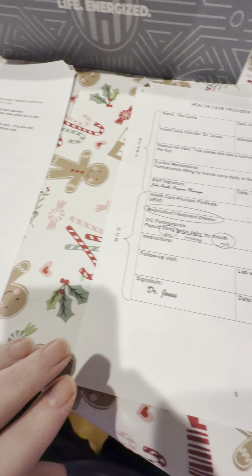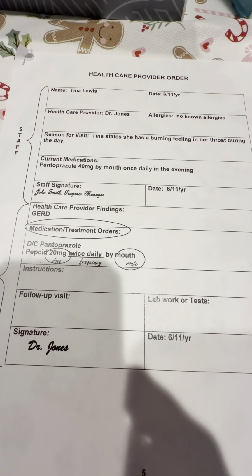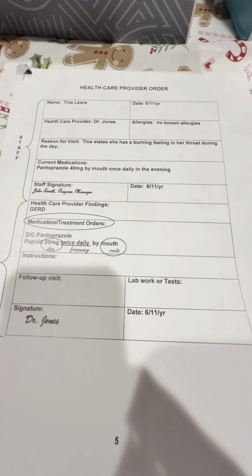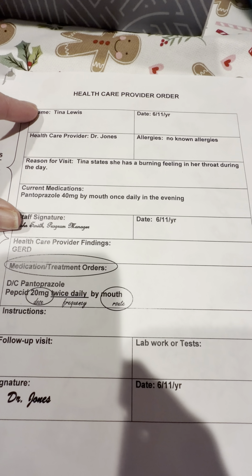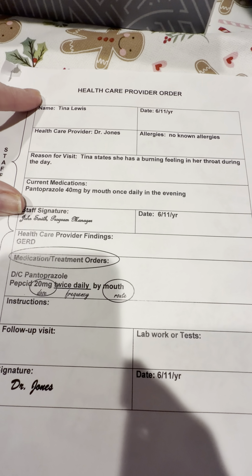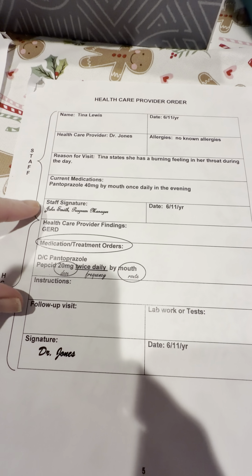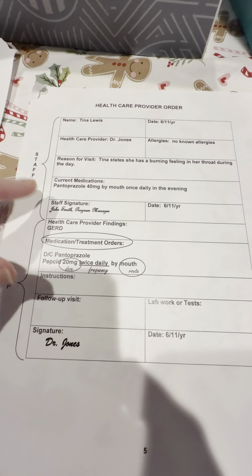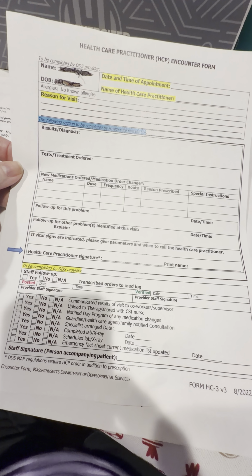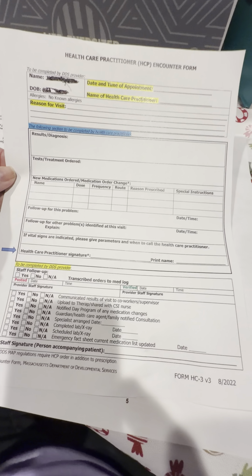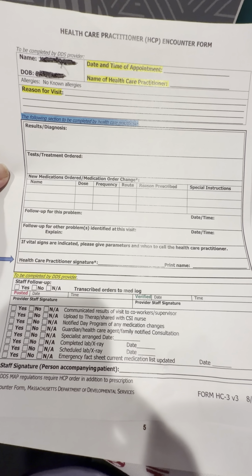Okay, so here is our healthcare provider order. This is the consult that you bring to the doctor's office, and typically you fill out the top part before you go to the doctor, and then the doctor fills out the second part. And you may see that this looks familiar. This is actually what the healthcare provider encounter form looks like at Community Systems.